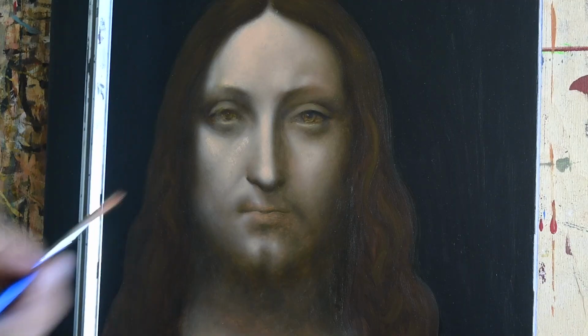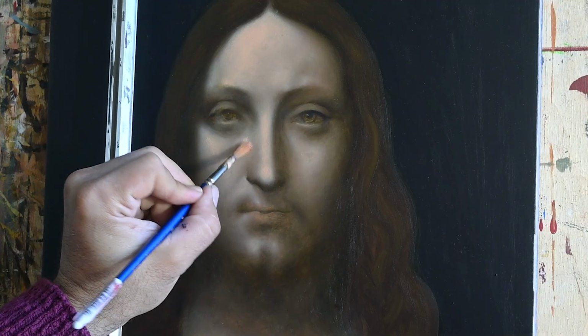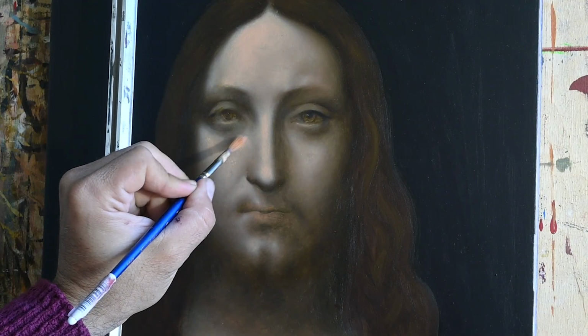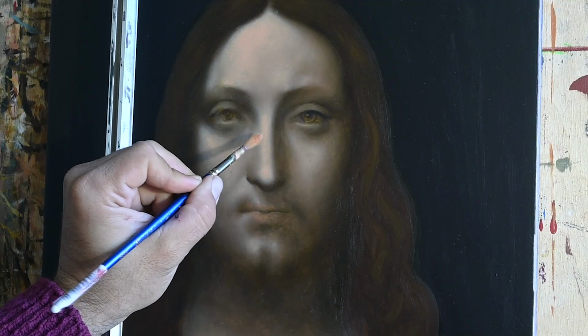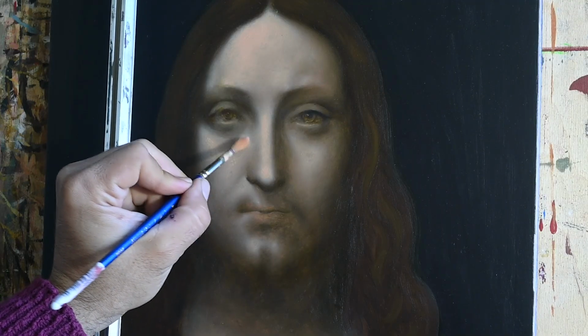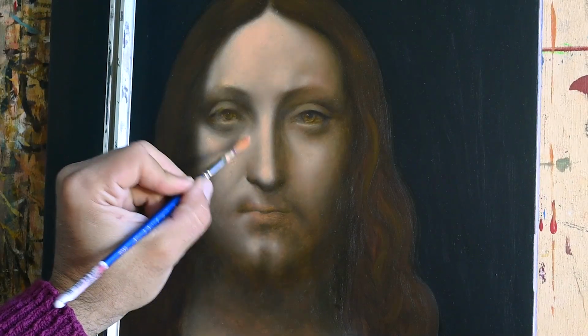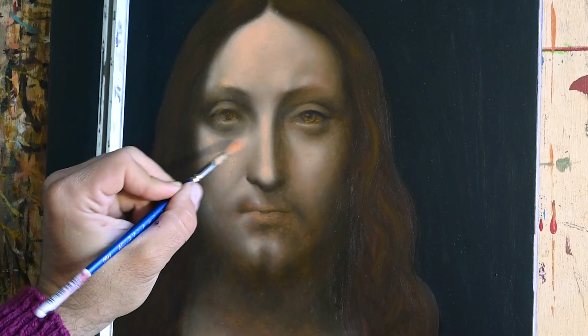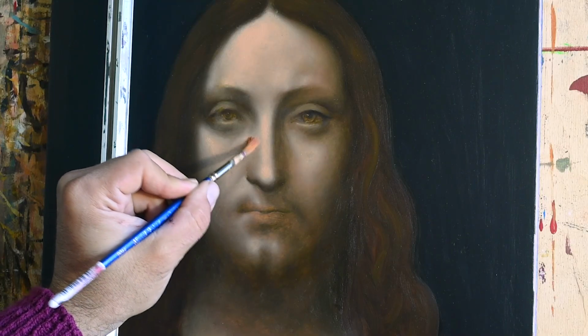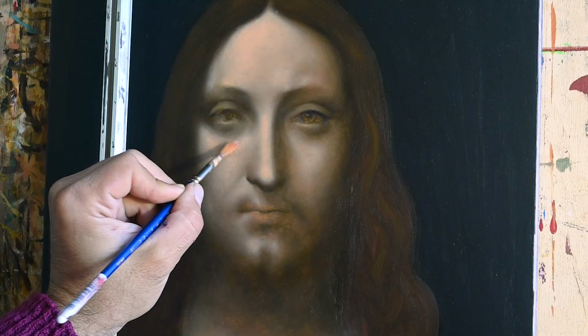I imagine that somebody can add really many layers, as many as somebody likes, but for me this was the final layer here. It gave me this really nice effect, and yeah.